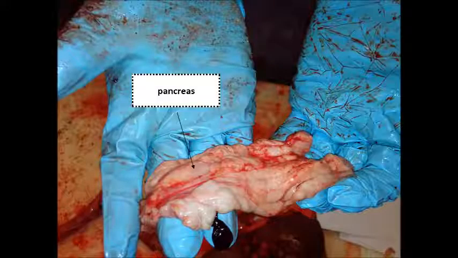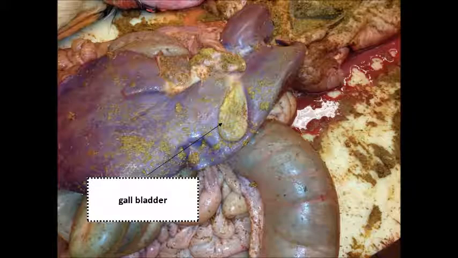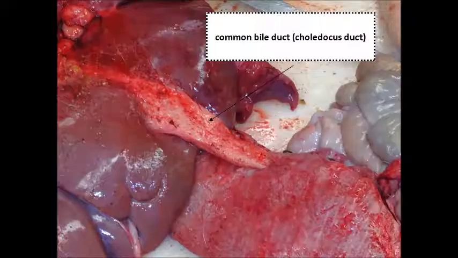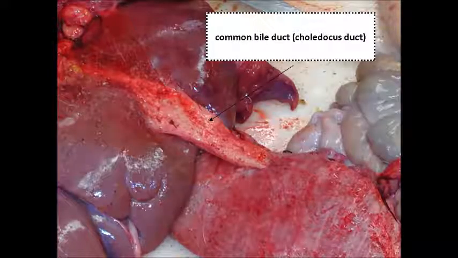The pancreas is part of the digestive and endocrine system. For the digestive system, it secretes digestive enzymes, and for the endocrine system, it secretes hormones like insulin and glucagon. The gallbladder is the organ where bile is stored. The hepatic duct and cystic duct combine to form the common bile duct. Bile travels through the common bile duct when being secreted.